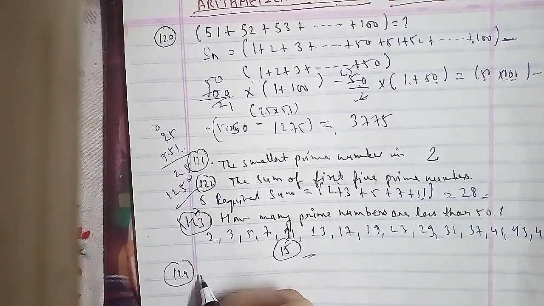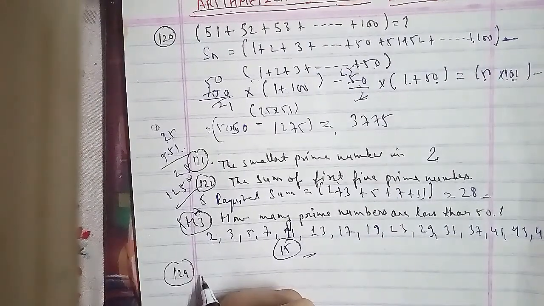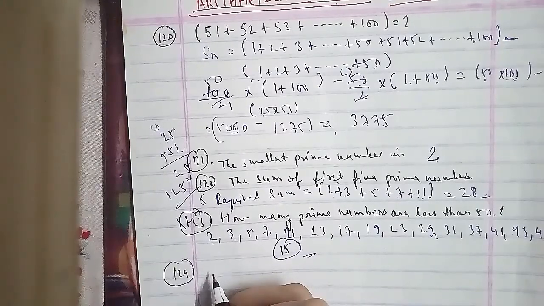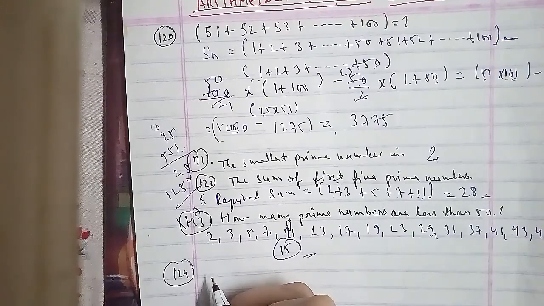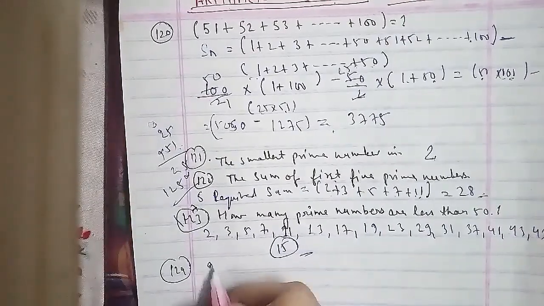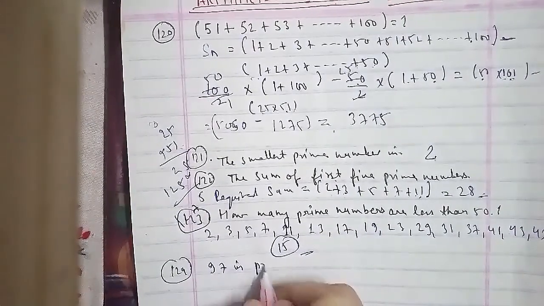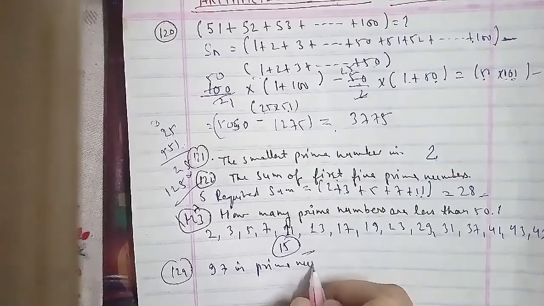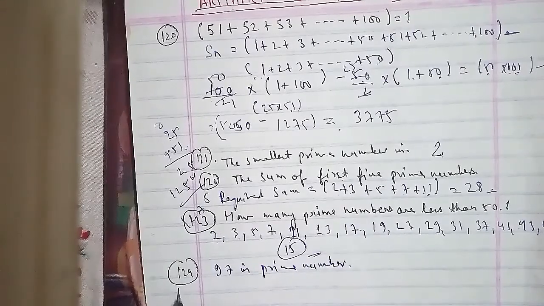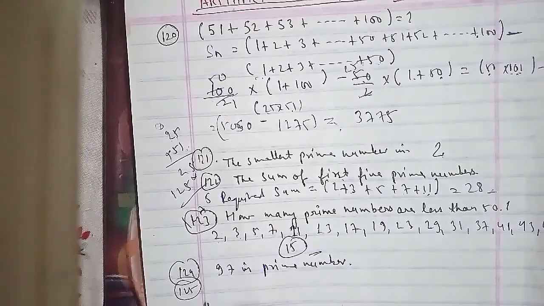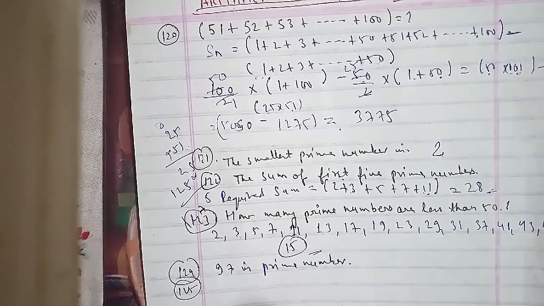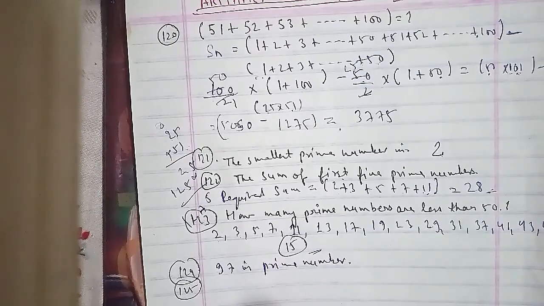Now we'll go ahead with another question, which is the 125th question of the session. Which one of the following is not a prime number: 31, 61, 71 and 91? You have to tell which of the numbers is not a prime number. In this, 91 is divisible by 7, so it is not a prime number.